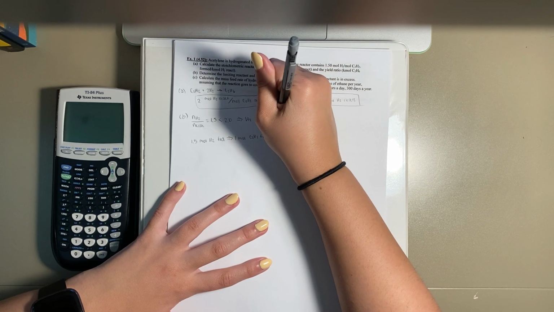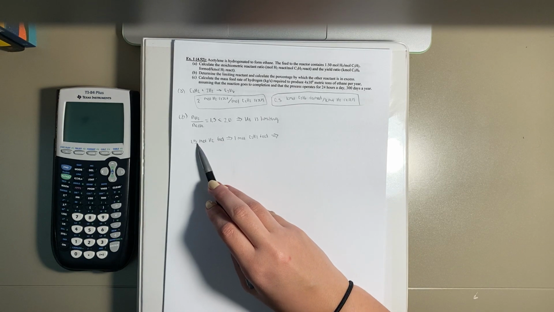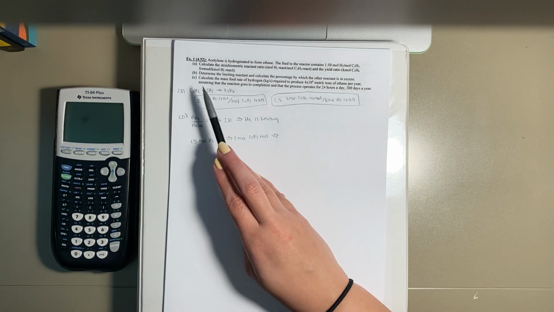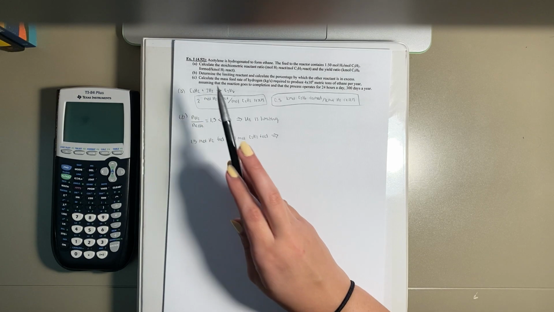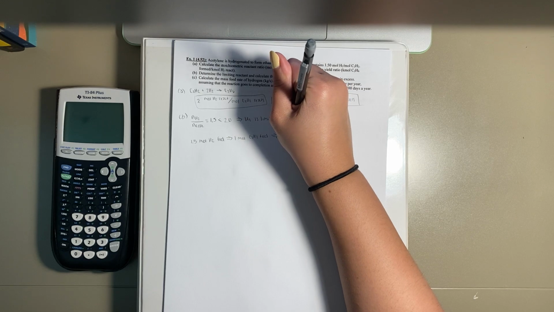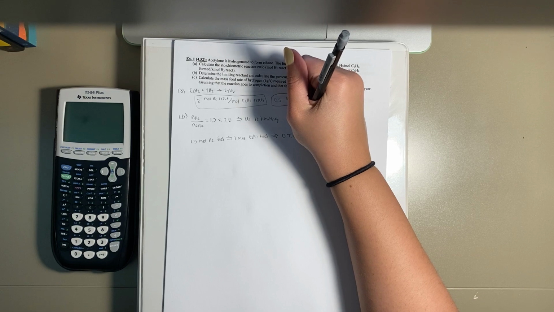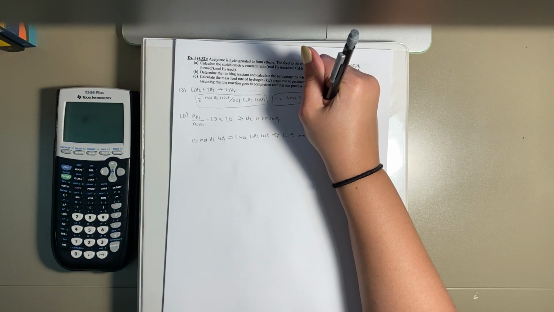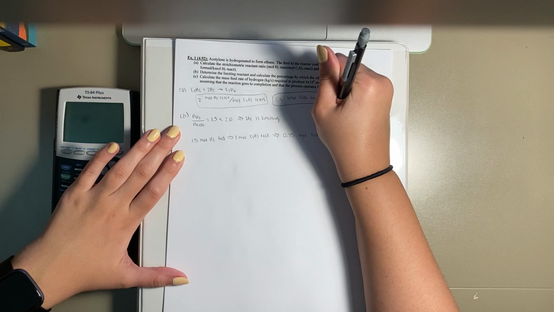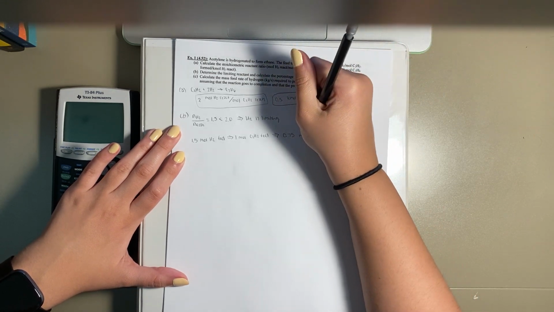So the acetylene required for 1.5 moles of hydrogen fed would be 0.75, since for every mole of acetylene you need 2 moles of hydrogen. So it would just be half of however many moles of hydrogen we have fed. So 0.75 moles of acetylene required. And this is our theoretical.